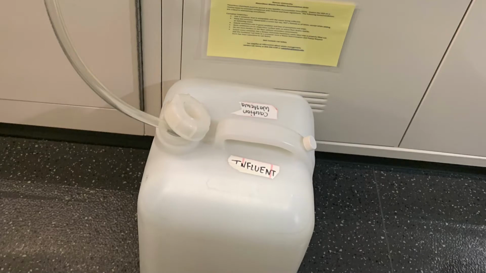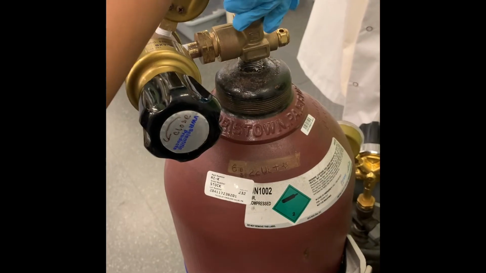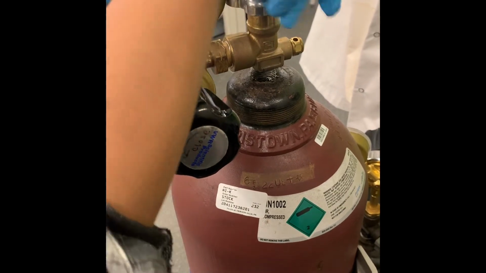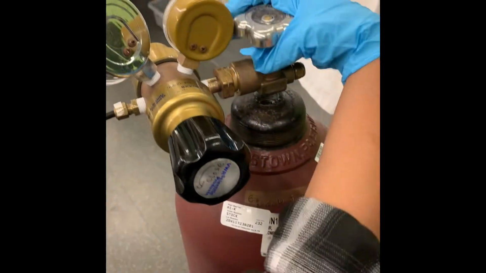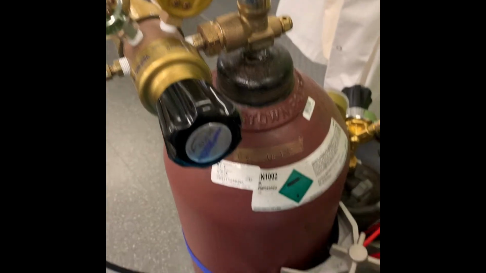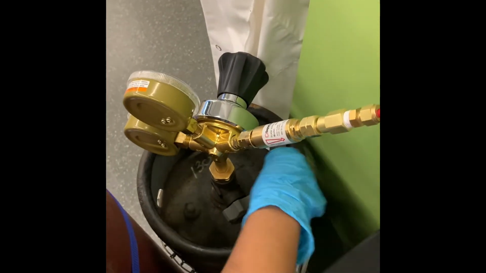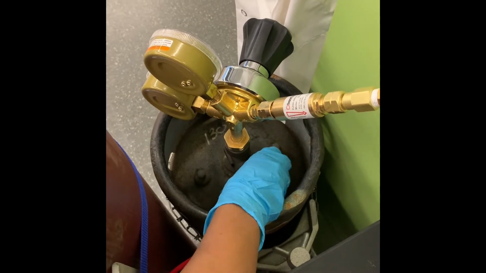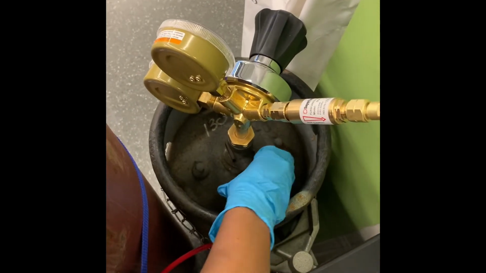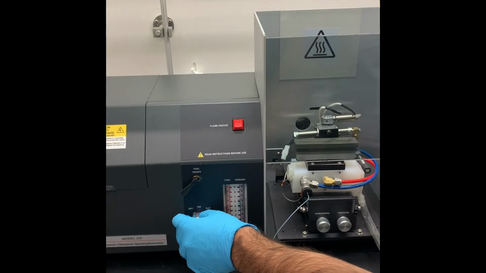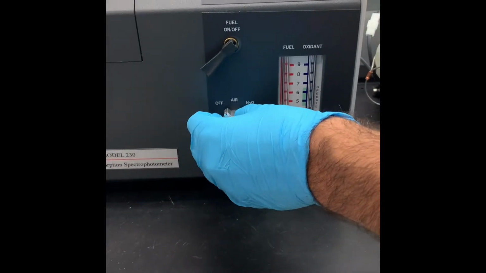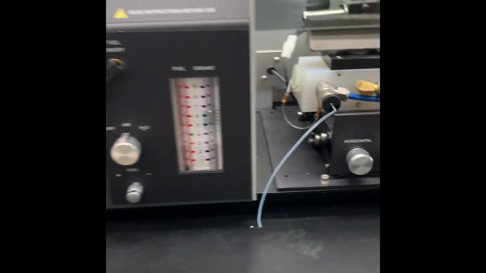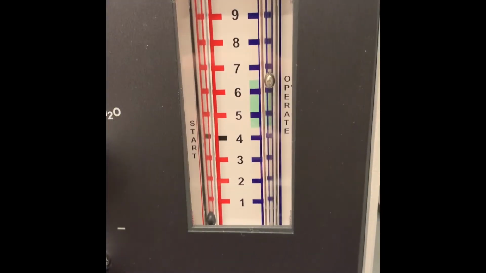Before anything begins, ensure the tube is properly connected to the bin. Turn the compressed air knob anti-clockwise to open the valve. Once the compressed air valve is open, you can open the acetylene valve by turning it anti-clockwise as well. Turn the valve to turn on the air and ensure that the ball on the right is measuring between 4 and 6.